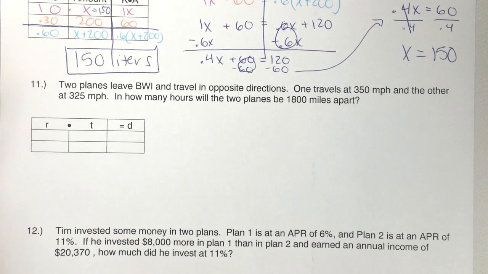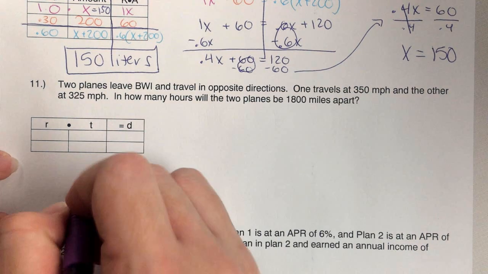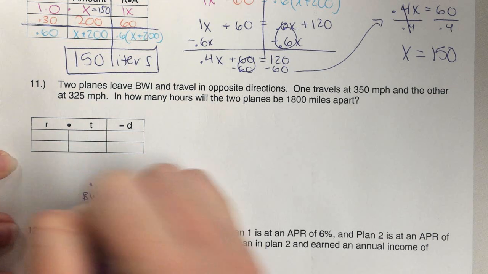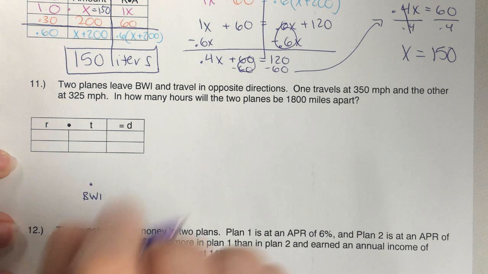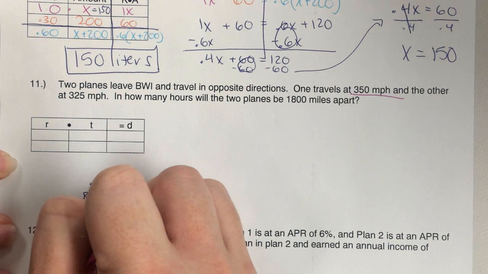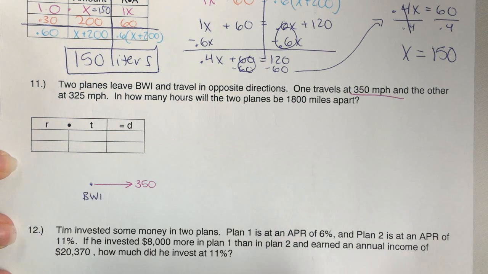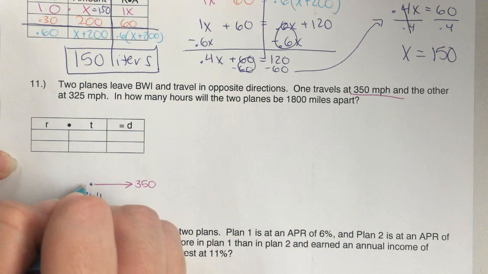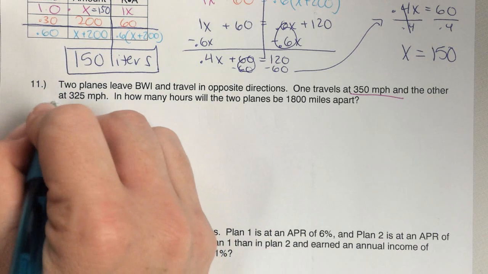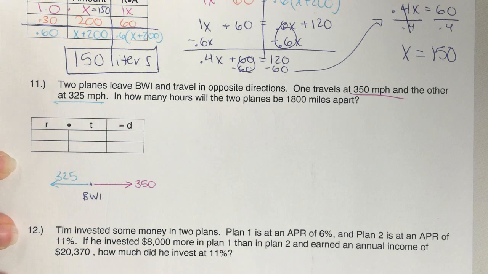Eleven says 2 planes leave, so right away I know it's motion. And travel in opposite directions. So again, leave BWI, I don't know what that is. And travel in opposite directions. One travels at 350 miles per hour. And the other travels at 325. And how many hours will the 2 planes be 1,800 miles apart?